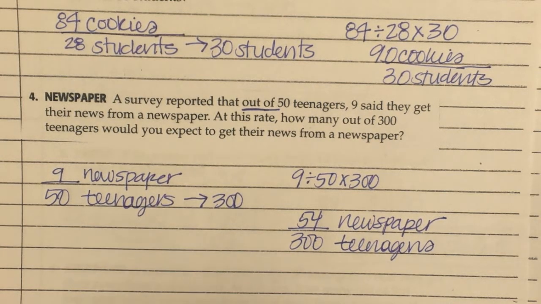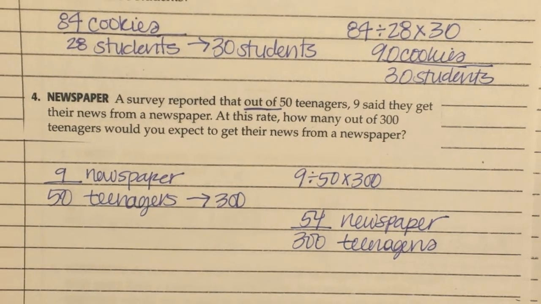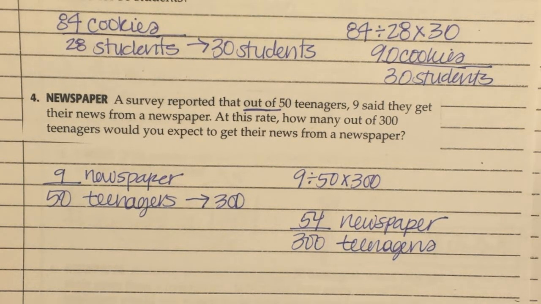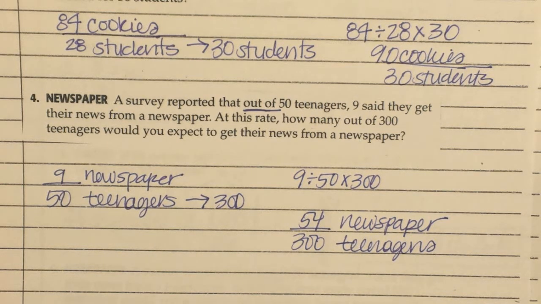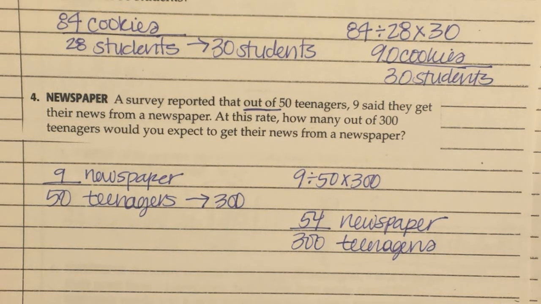Okay, so your practice for tonight, look at the bottom of your page, it's 183. All you're having to do is numbers 5 through 13. It's only 9 problems. Make sure, hang on, let me turn this off.